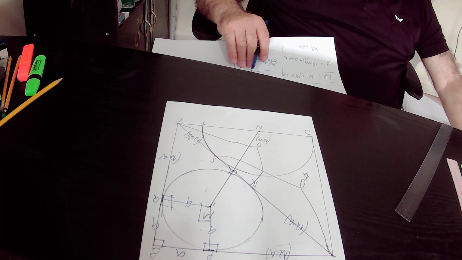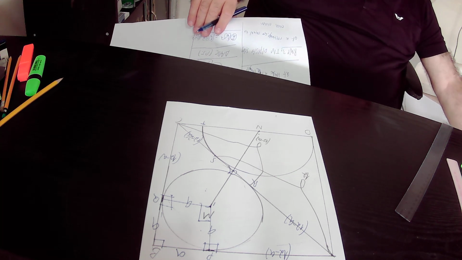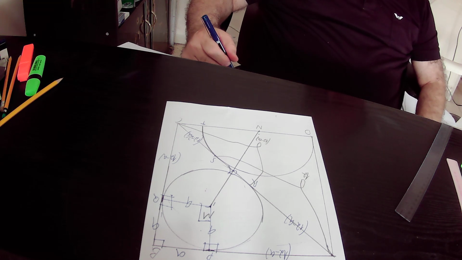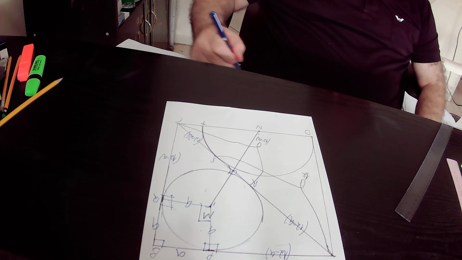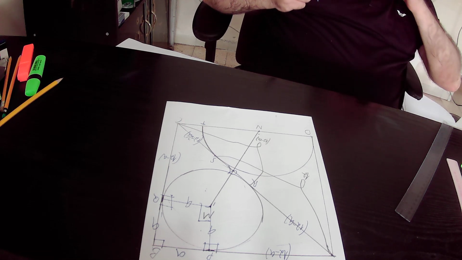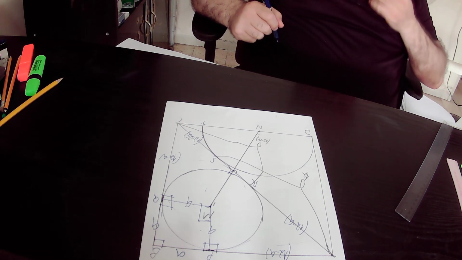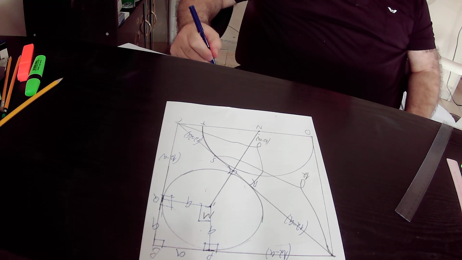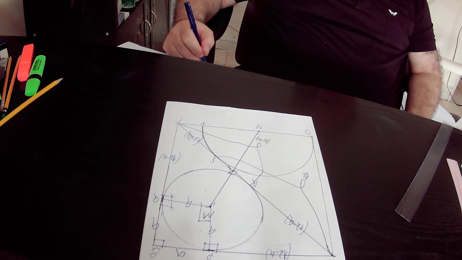And we have already found out that AC equals 24 minus 2A. Therefore, AC squared will be equal to (24 minus 2A) squared. And it equals AB squared, that is 12 squared, plus BC squared, that is also 12 squared.